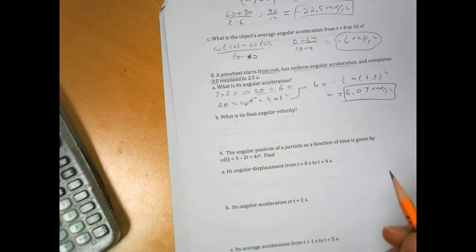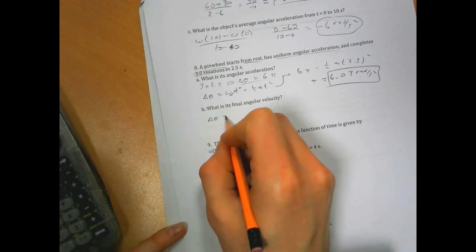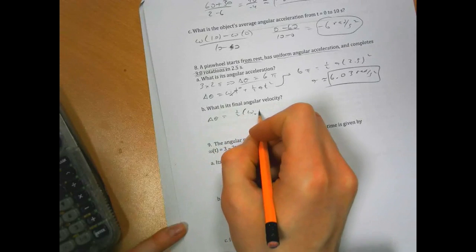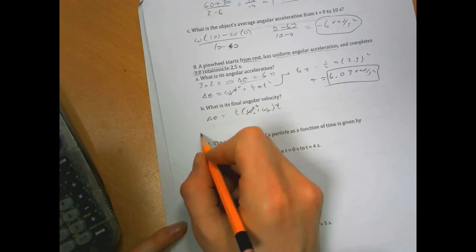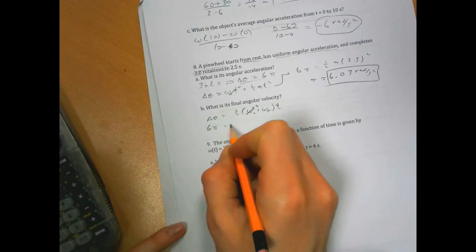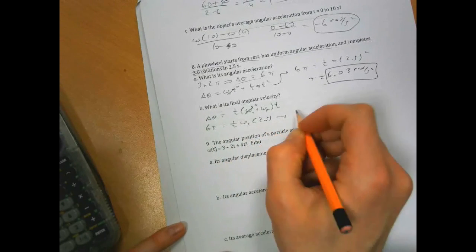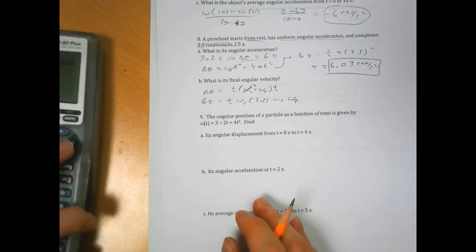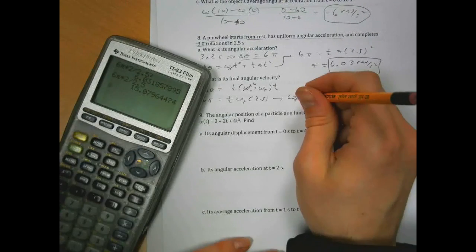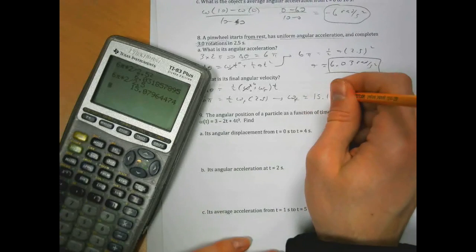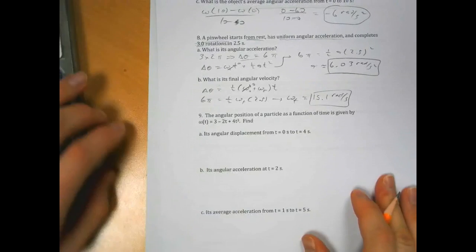Well, in order to use only the givens, our best bet here is the average velocity equation. Delta theta is 1/2 times omega naught plus omega final, times time. Omega naught is 0, delta theta is 6 pi, so 6 pi equals 1/2 omega final times 2.5. So omega final is 6 pi times 2 divided by 2.5, about 15.1 radians per second.